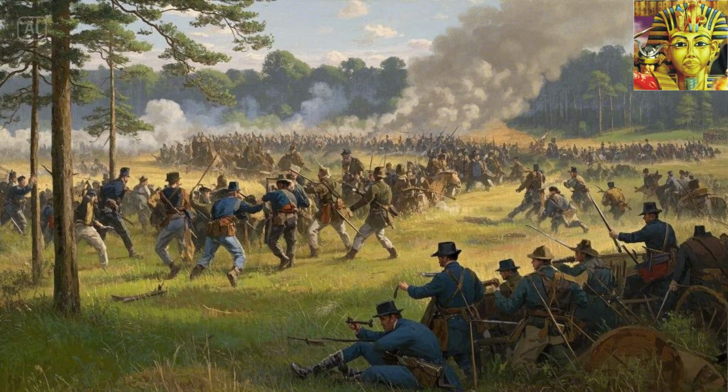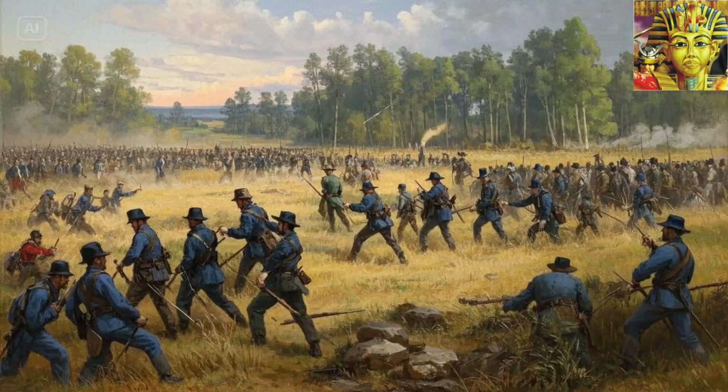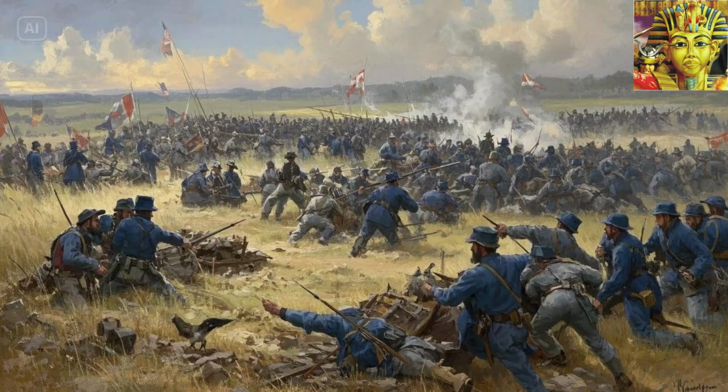Impact on agriculture and industry. The battle and its aftermath disrupted agricultural and industrial production in the region. The destruction of infrastructure, including railroads and factories, hindered the Confederacy's ability to sustain its war effort. Additionally, the loss of Chattanooga and the surrounding area deprived the Confederacy of valuable resources, including food, raw materials, and manufactured goods.